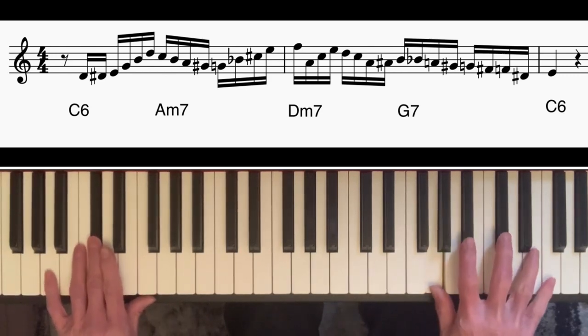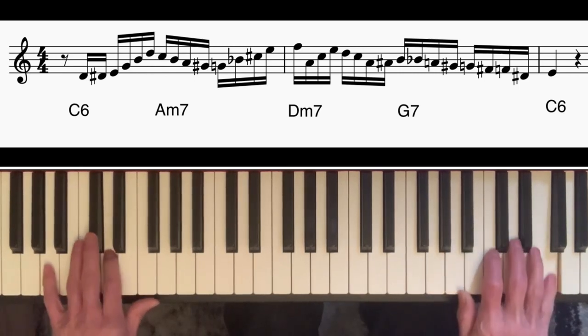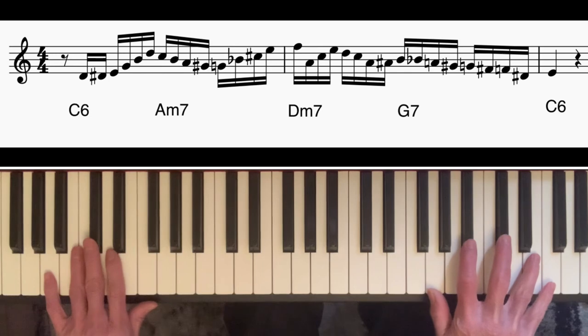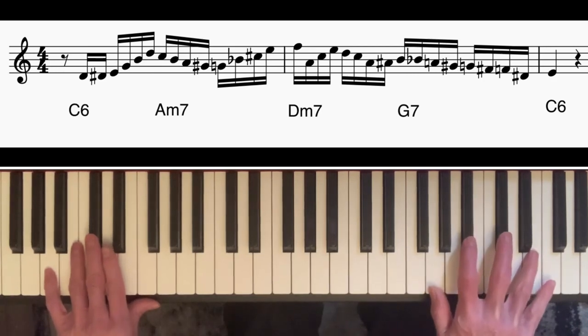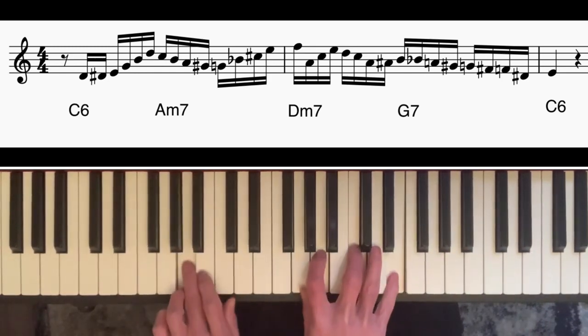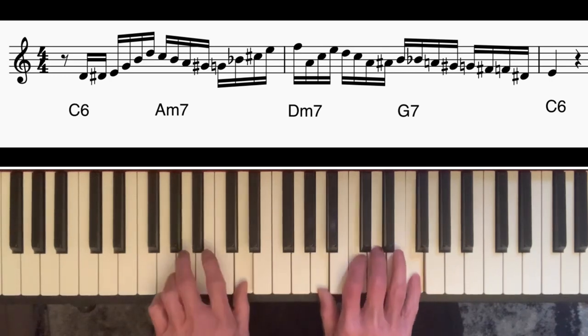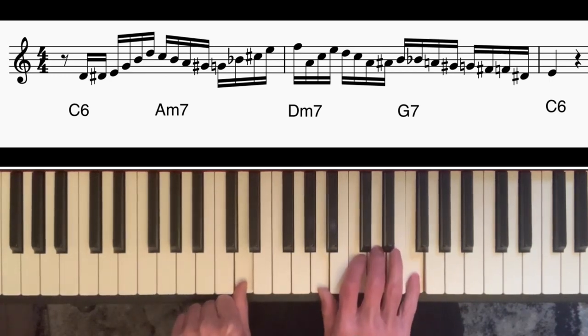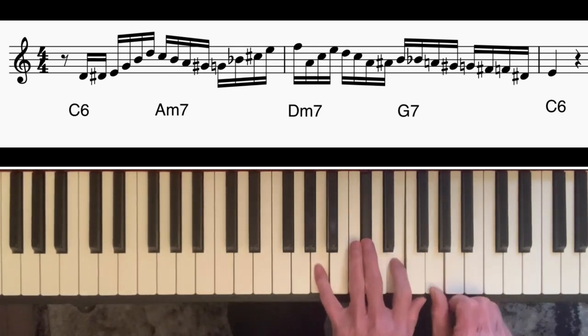But then I did something different. I played a diminished 7th chord. Now, you're probably straight away thinking, yeah, hang on, we're on A minor 7. Why on earth are we playing a diminished 7th chord? Because I've put a chord substitution, a secondary dominant. On beat 4, I've changed A minor 7 to A7, taking you nicely to D minor 7. And G is the 7th of A7.